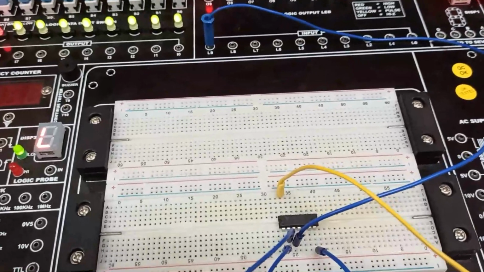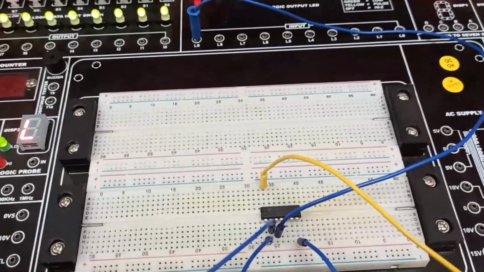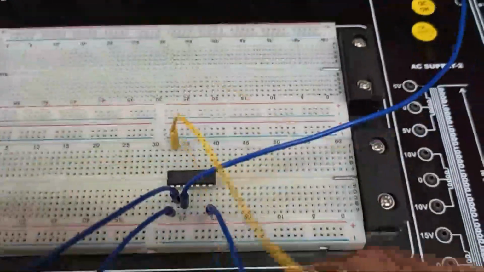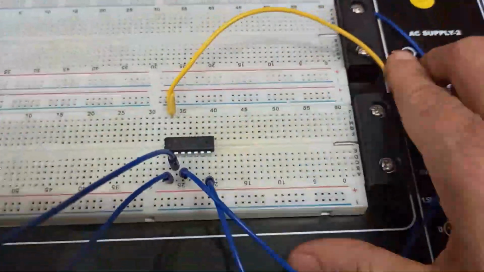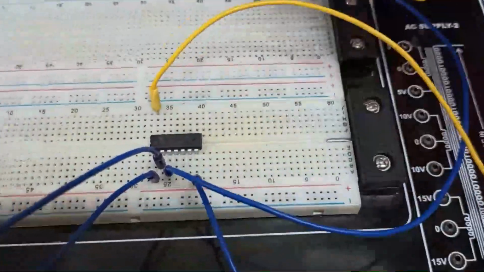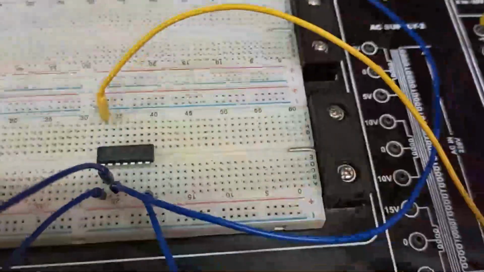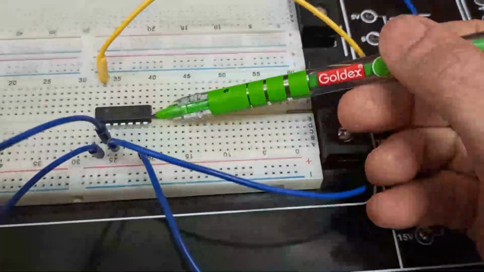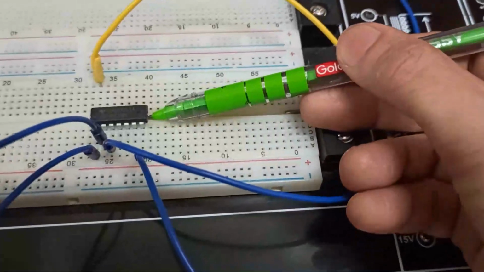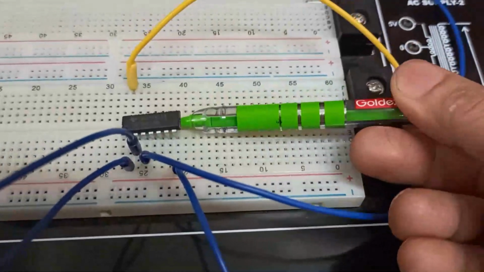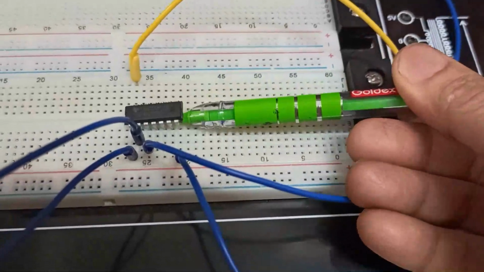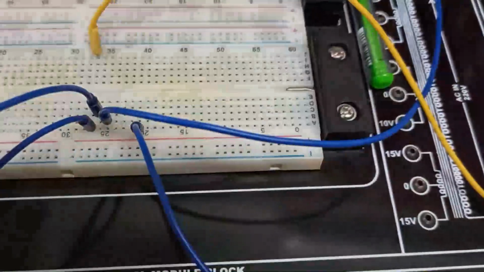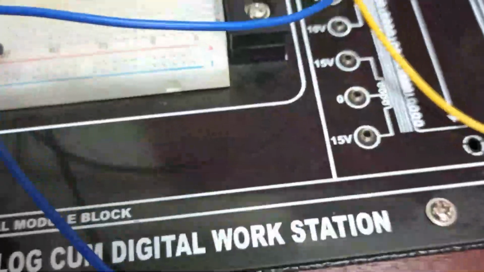Now we shall move on to the second IC. Whenever you are removing any IC from the breadboard, you have to be very careful. First of all, switch off the power supply, and with the help of a pen or pencil, you just raise it like this. Now it has risen. Then you remove it with your hands. This is how we remove an IC.